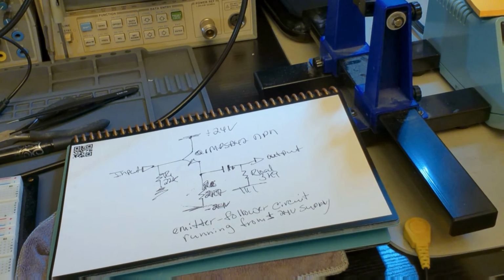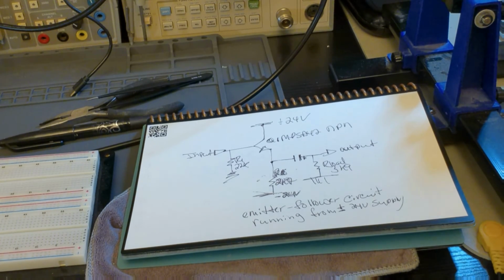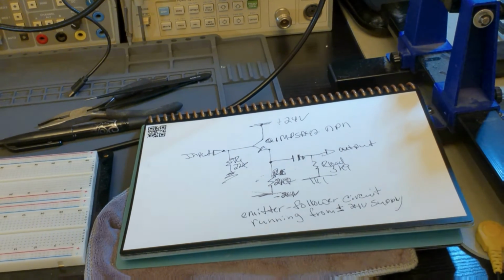Okay, so back to my handwritten schematic that I use.